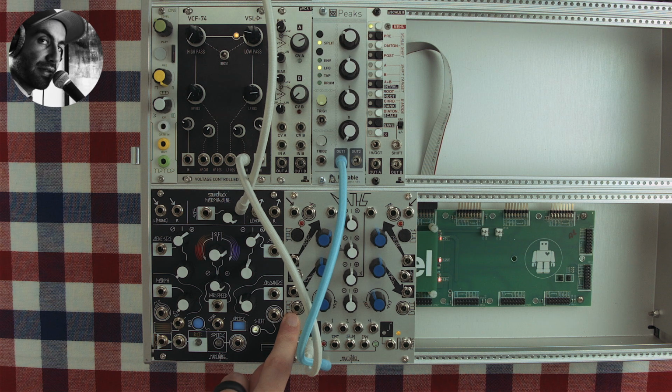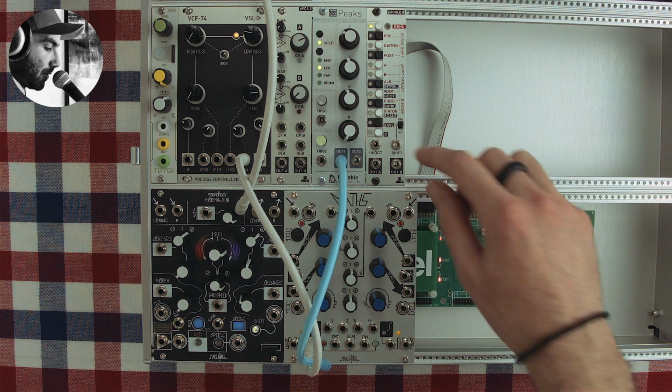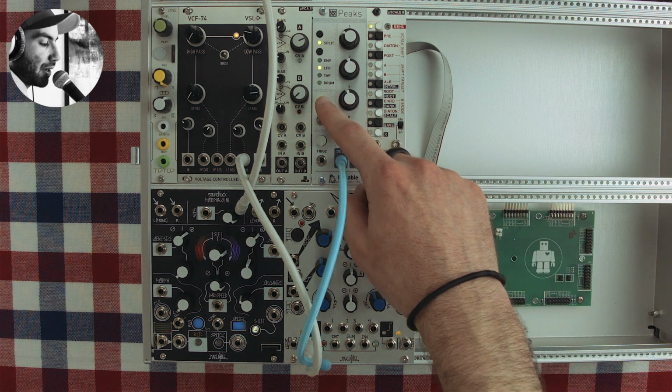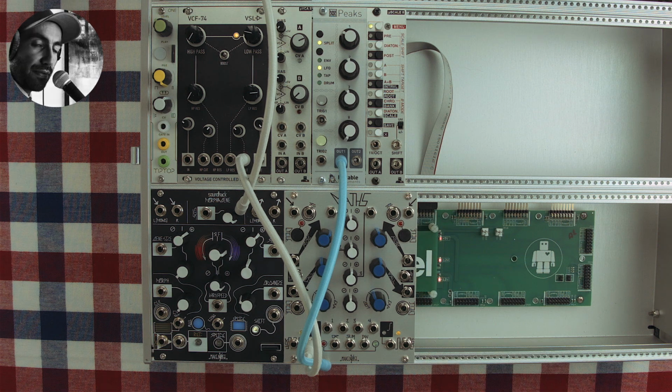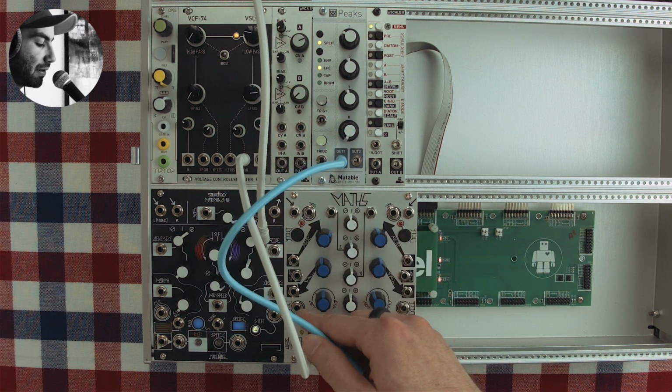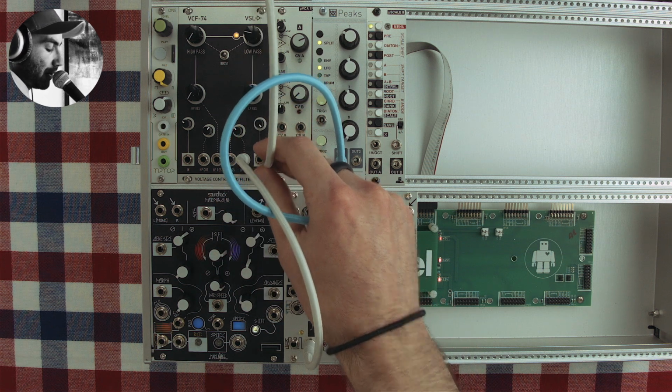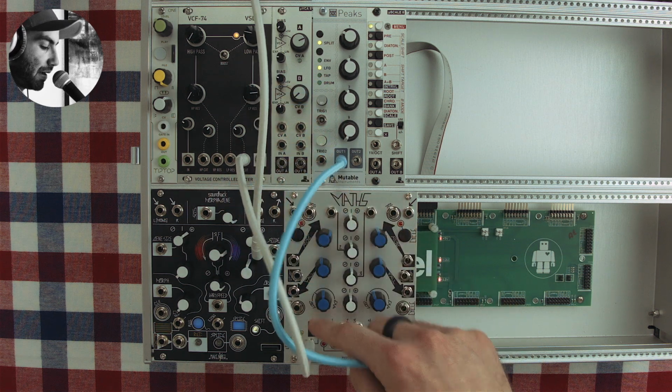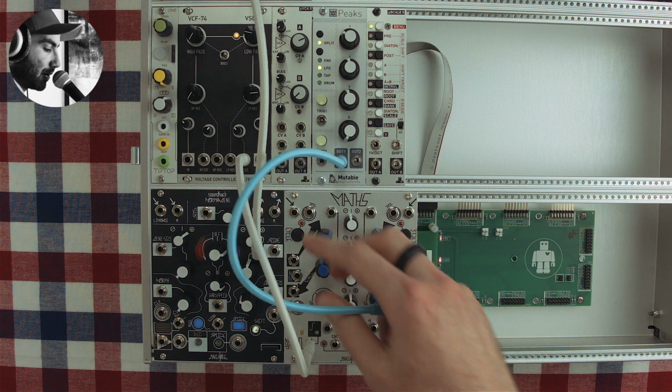We can also test out the cycle gate input here. So I've set the first LFO to be a square wave at a slow rate, so it'll effectively fire gates. So if I patch it into the cycle input here, when the gate is high, it'll start cycling, and then when the gate is low, it'll stop.